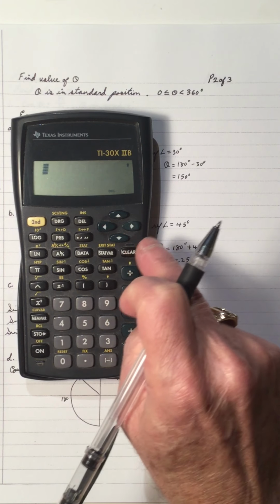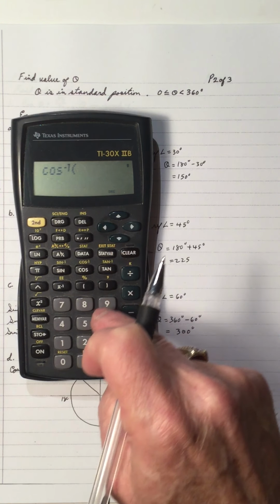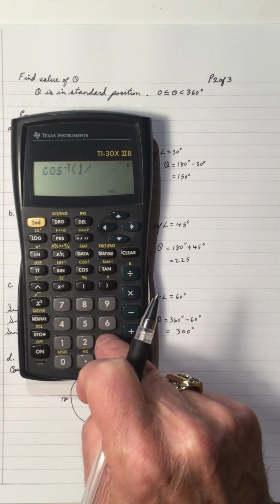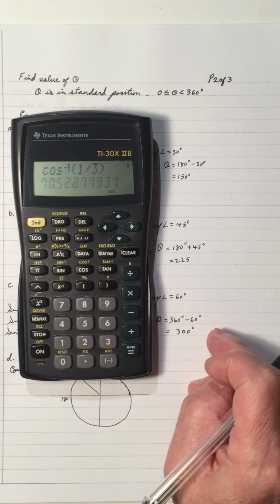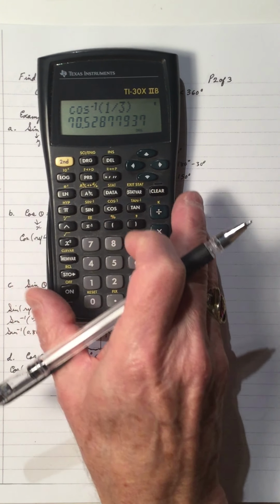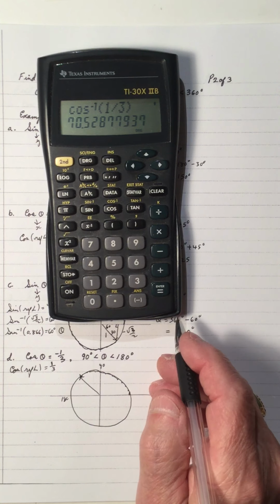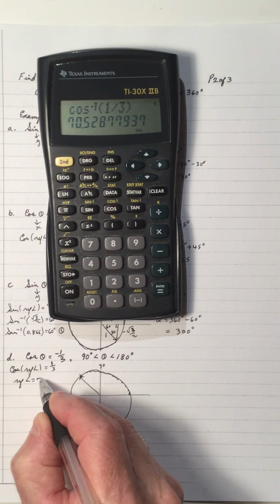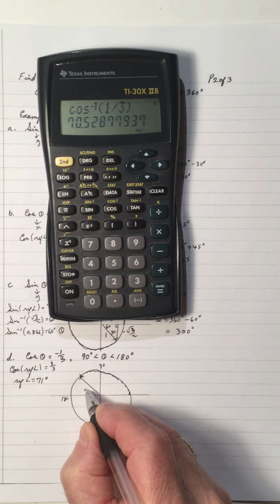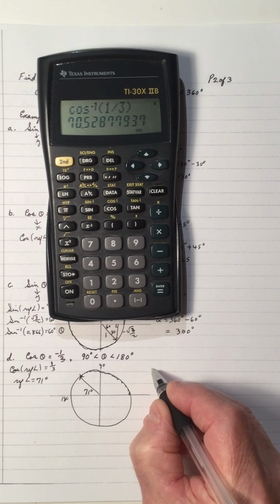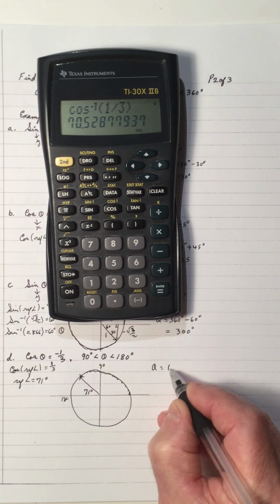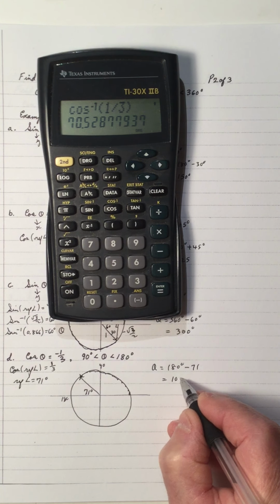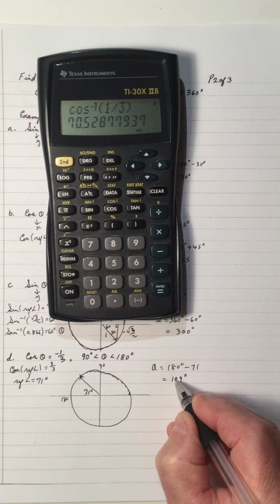Just to make sure again, inverse cos of 1 divided by 3, and I get 70.5, so that gives me 71. So that means the reference angle is 71 to the nearest degree. So theta is 180 minus the reference angle of 71, so it's 109 degrees to the nearest degree.